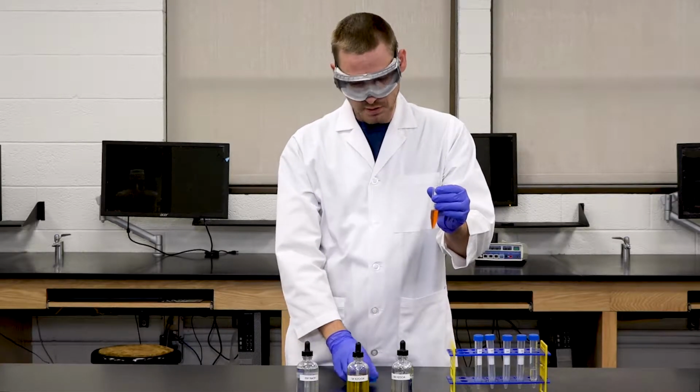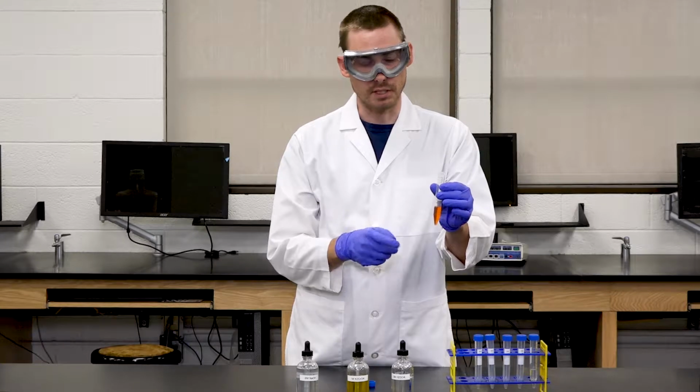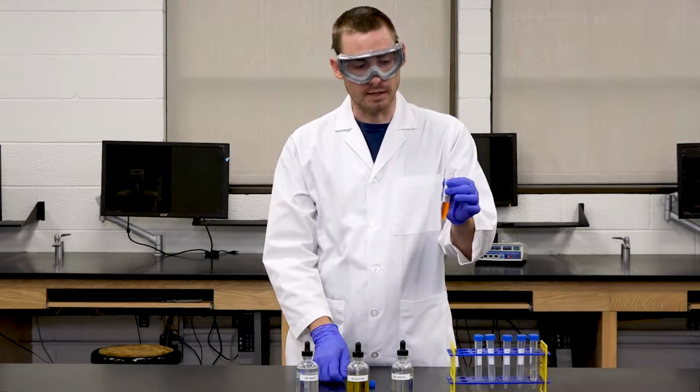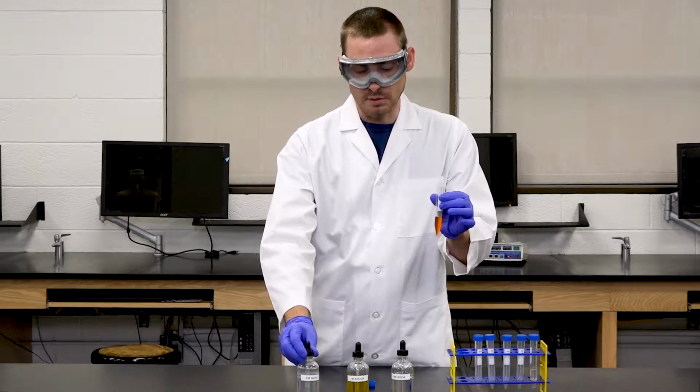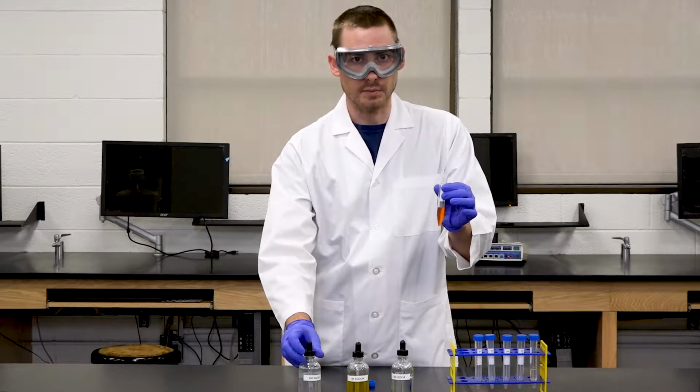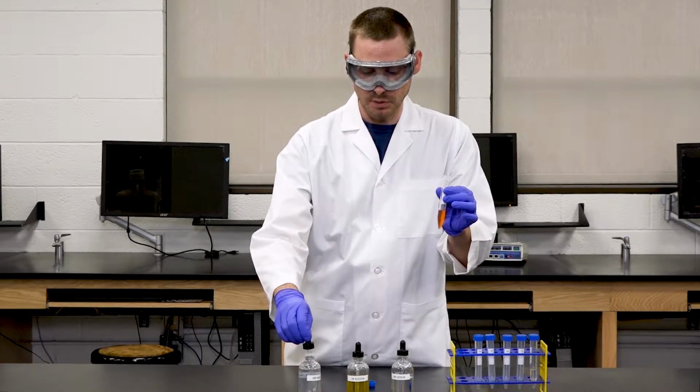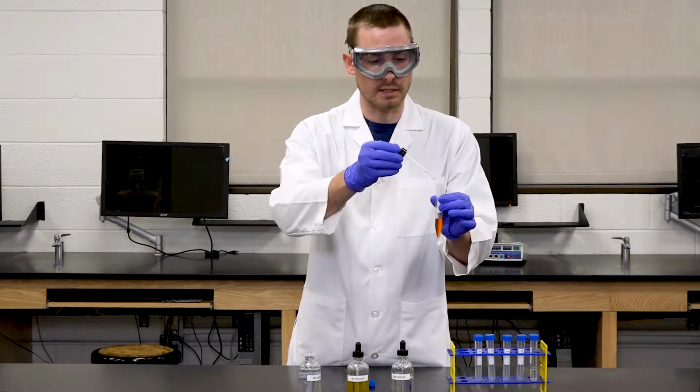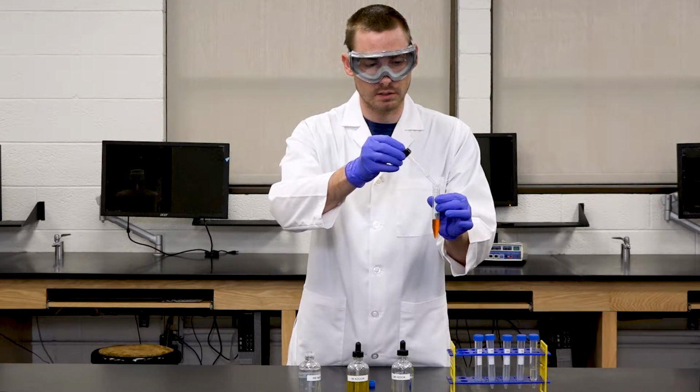So now that the solution has become fully the dichromate ions, it is now orange in color. To reverse the reaction, we can add sodium hydroxide, which will return the solution to the chromate ion and will be yellow in color, like so.